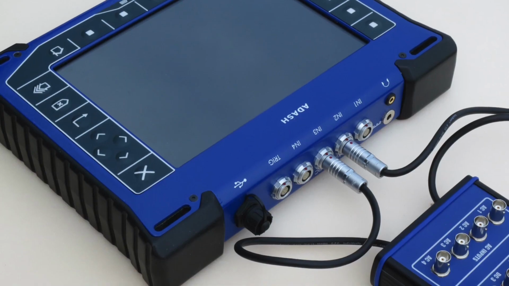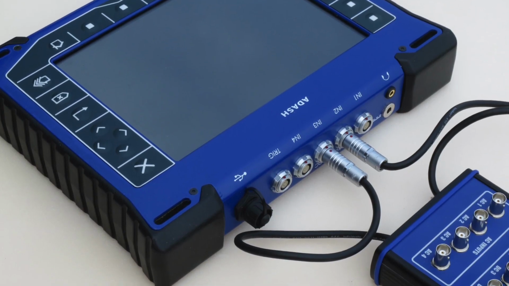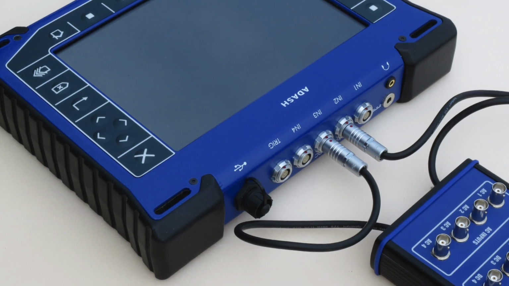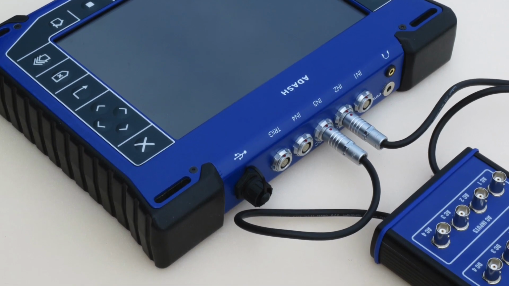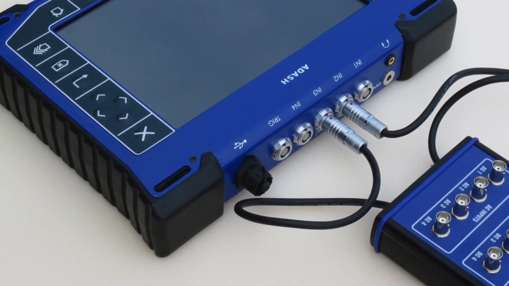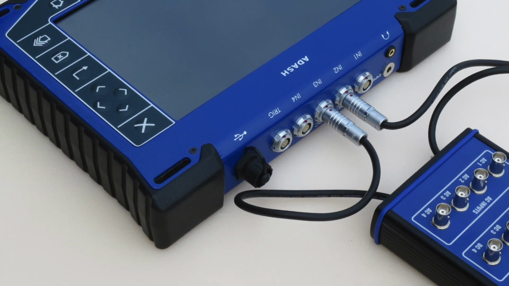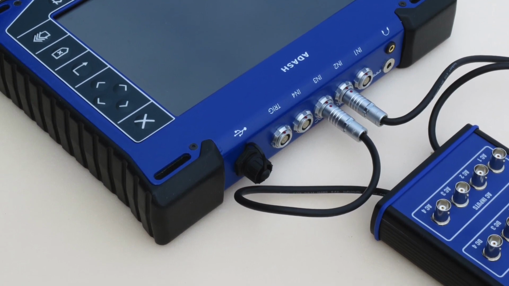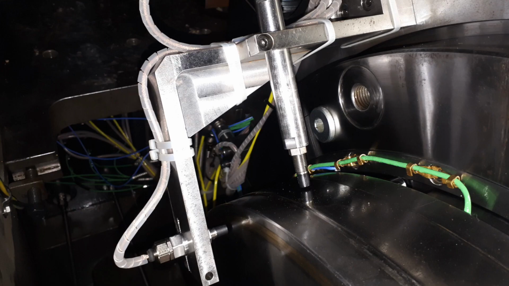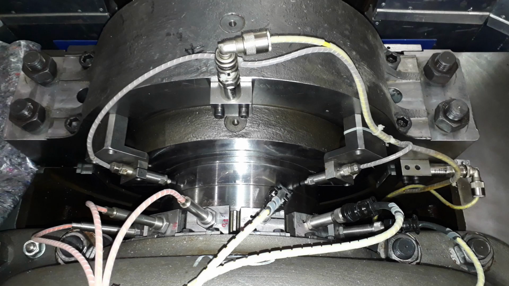The VA4 and VA5 ADAS analyzers are very powerful instruments for vibration diagnostics. In this video, we will show how to use them for turbine vibration measurements. Contactless proximity probes are usually mounted on the turbines. These sensors use eddy current principle for measurement. Buffered outputs from these sensors are always available, and these outputs we use for measurement.